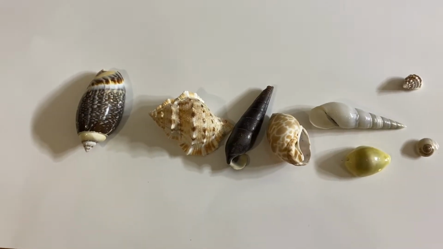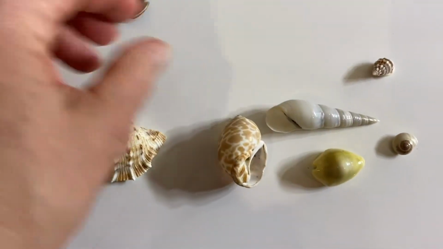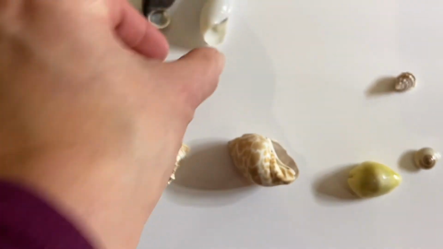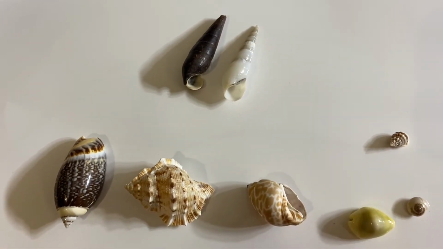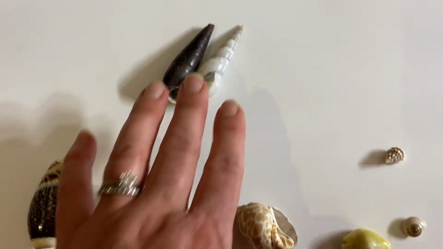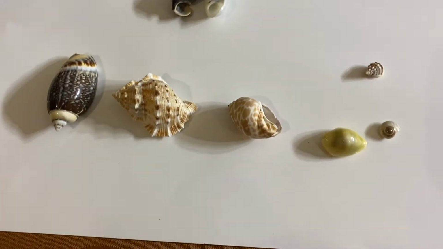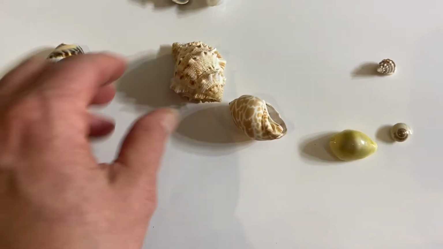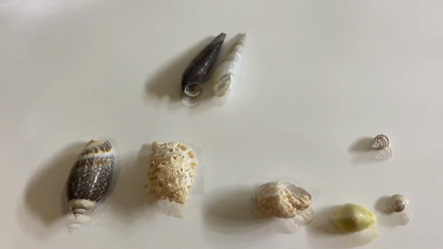Are there two that look alike? Would you say this one and this one look somewhat alike? They're not the same color, but they look like they're the same shape, about the same size. Maybe they came from the same animal. I would say they are the ones that look most alike.